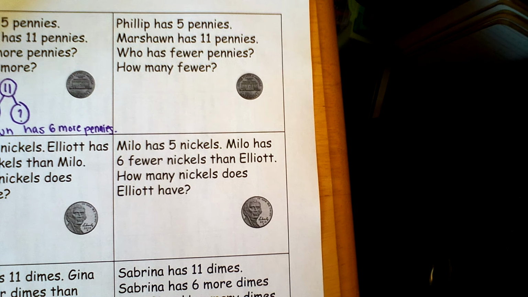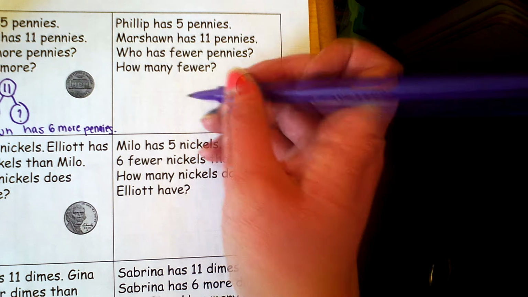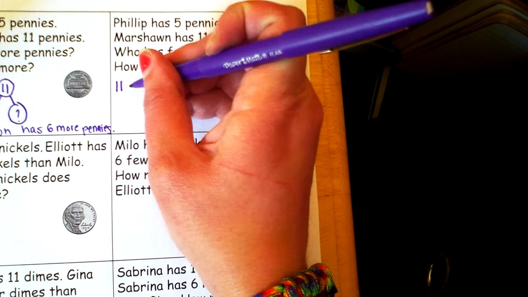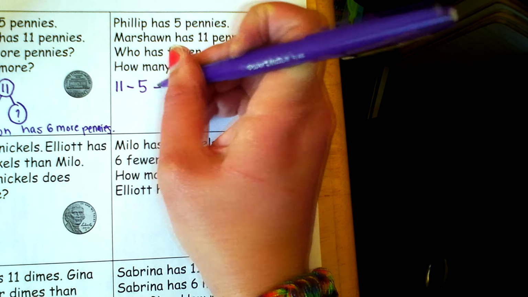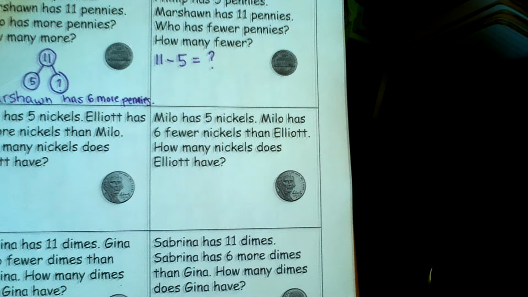Philip has 5 pennies. Marshawn has 11 pennies. Who has fewer pennies? How many fewer? So to set up this equation, you're going to want to set it up like a subtraction. 11 minus 5 equals something. And you're going to go ahead and solve that.